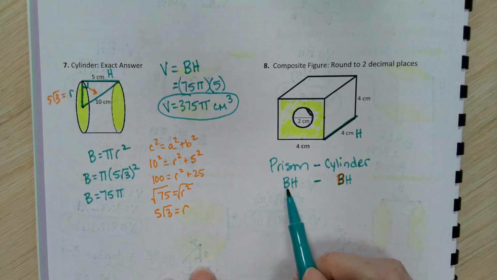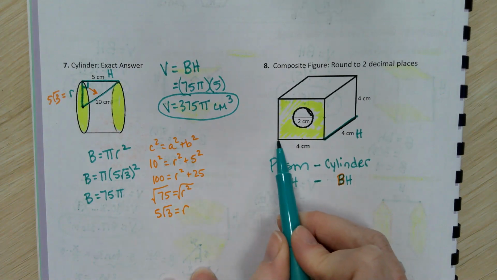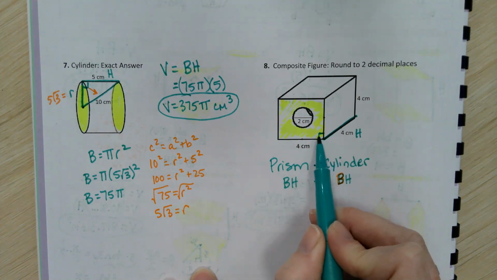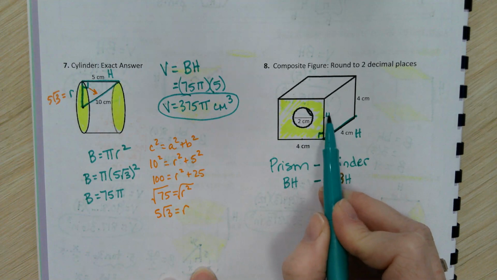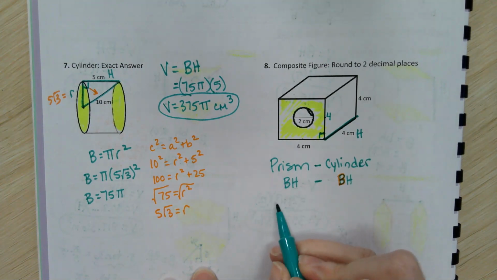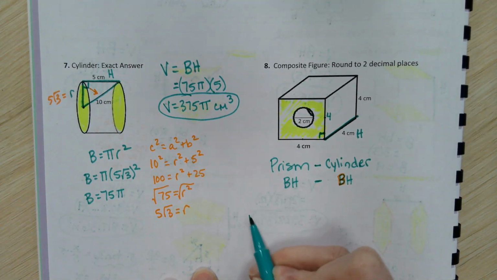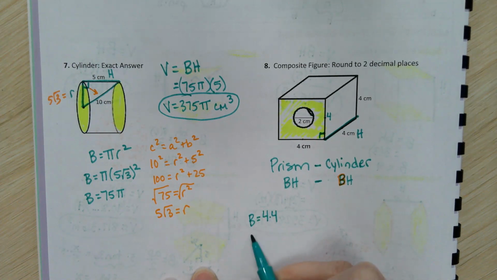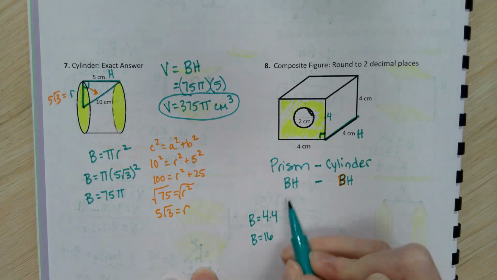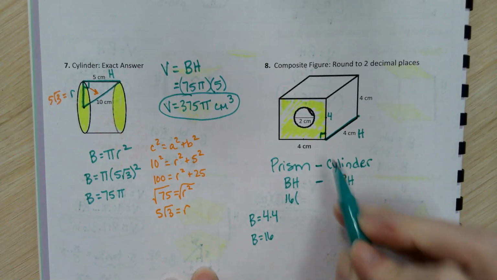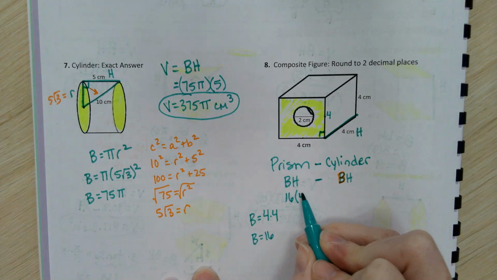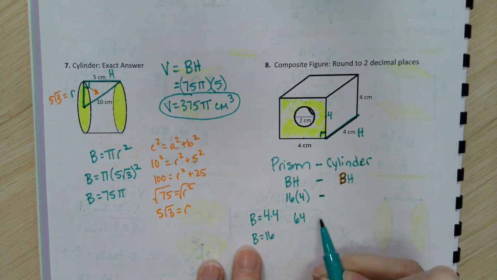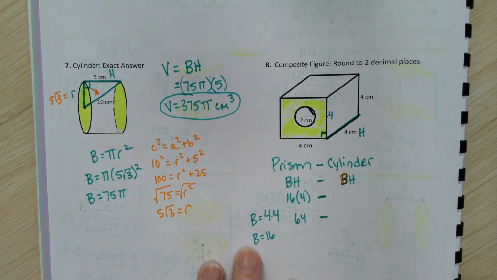So if I'm thinking about the base of the prism then, I would need to know the 4 and this edge that makes a right angle with it, which does look like it happens to be 4 from that back edge. So my capital B for the prism part of this problem is just 4 times 4. Or 16. So that takes care of that. The height also is a 4, so this prism is actually a cube. And then I'm ready to move on to the other half of the problem.